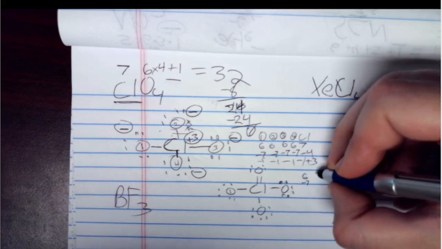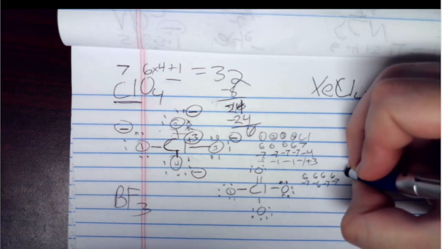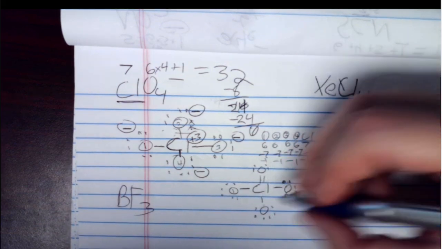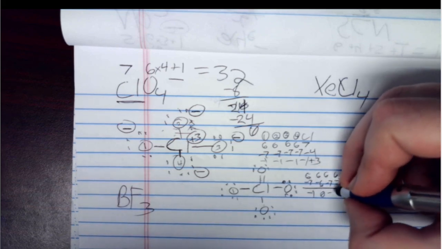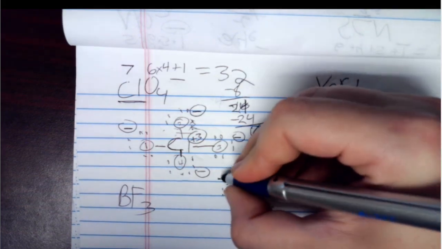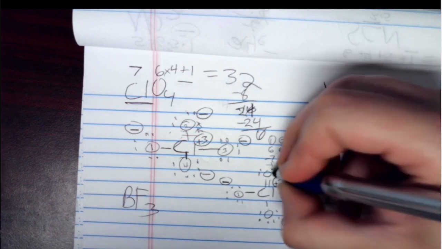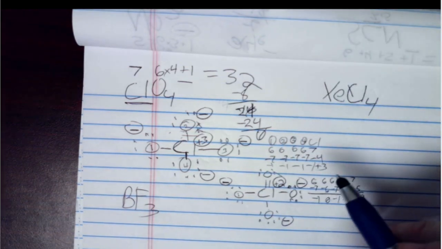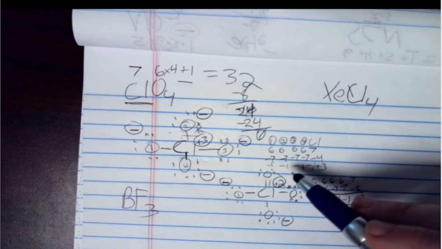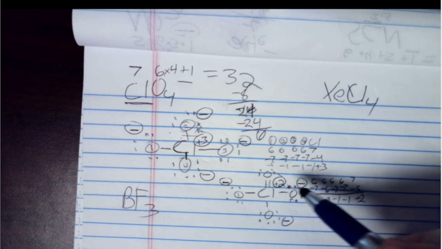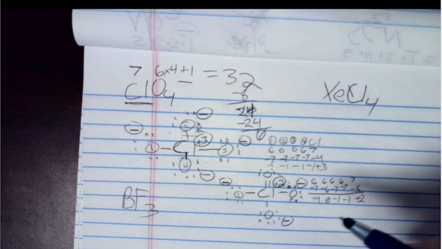Every time I do that, the formal charges go to plus 2, minus 1, 0, minus 1, minus 1. Each time I expand this octet by one set, we lose one matching pair of formal charges. So we want to get the formal charge of chlorine down to 0. So that means I can do this 2 more times.